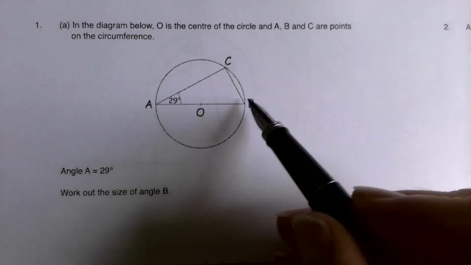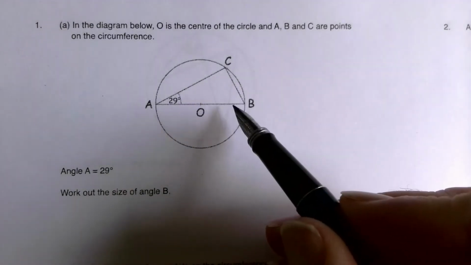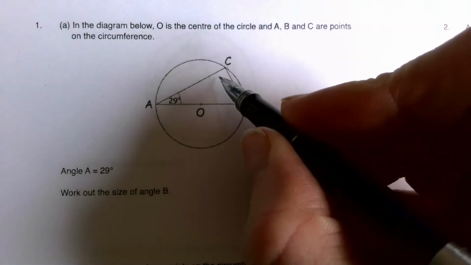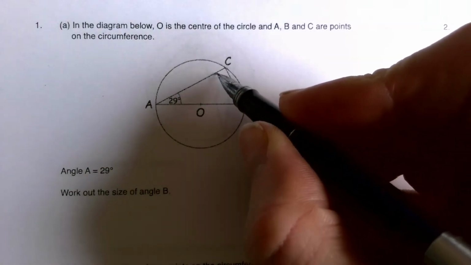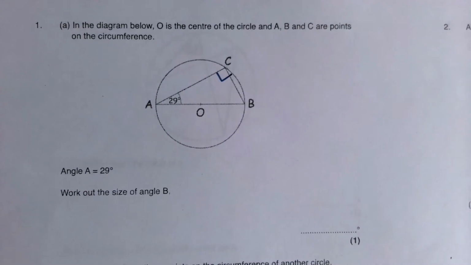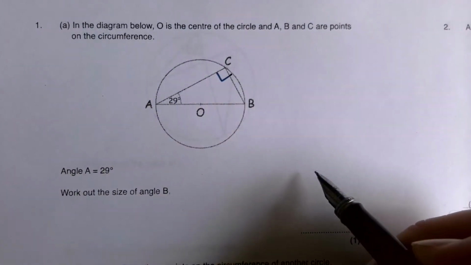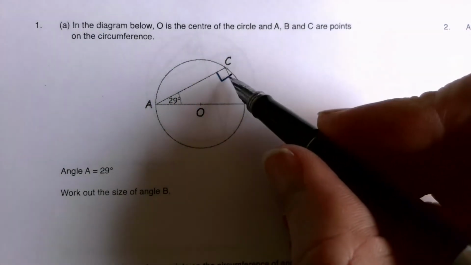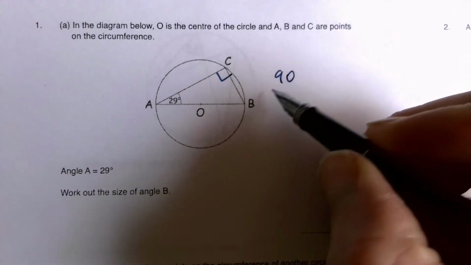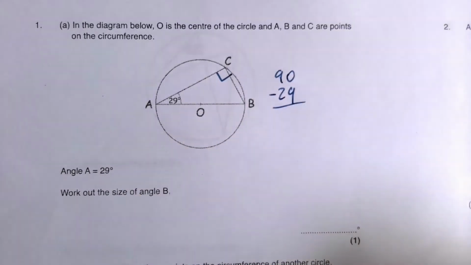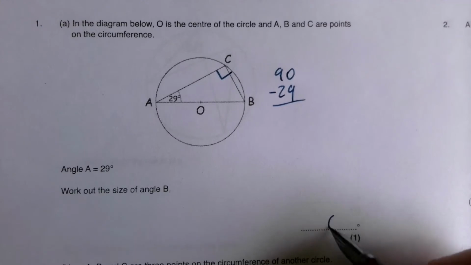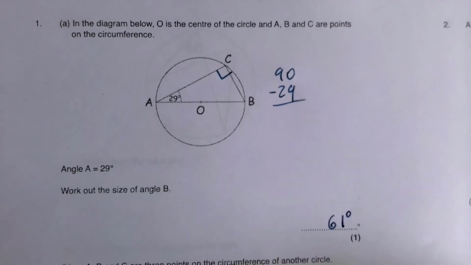Now, a triangle in a semicircle has got a right angle at the edge, so that means that will be 90 degrees. You've got 180 degrees in a triangle, so if you take 90 away, that's 90 left. So if I do 90 take 29, that gives me 61 degrees.